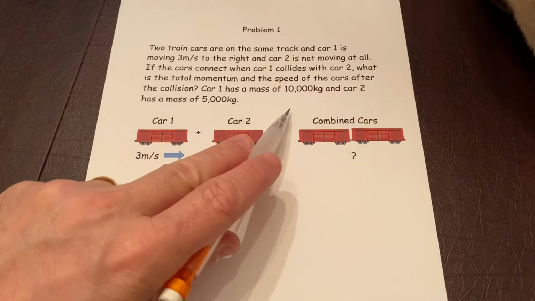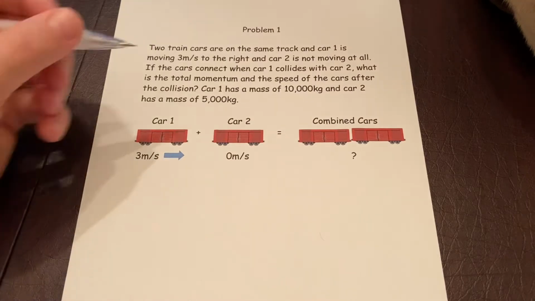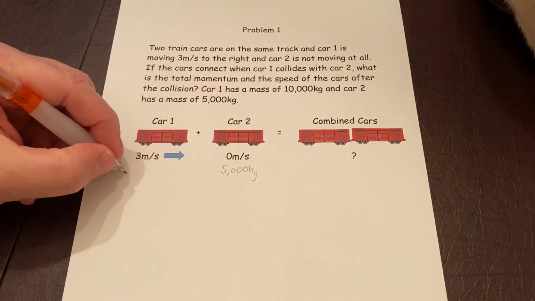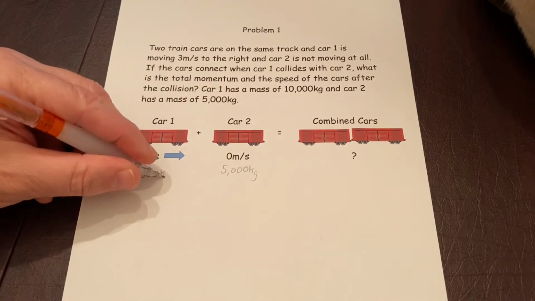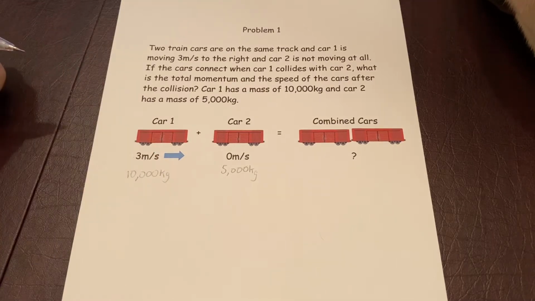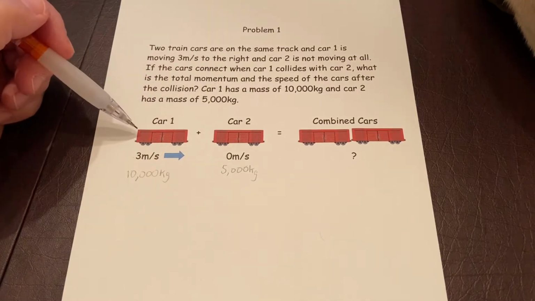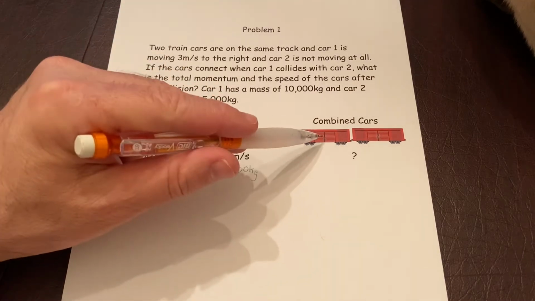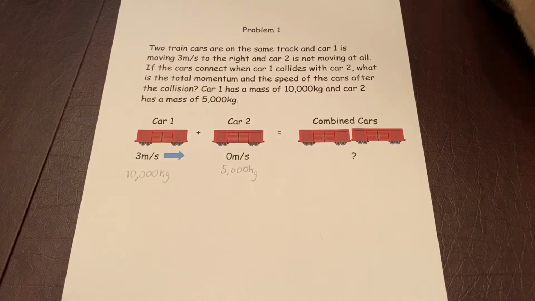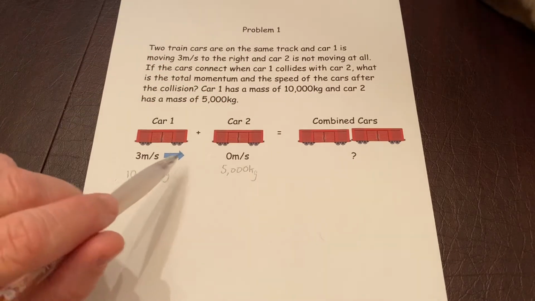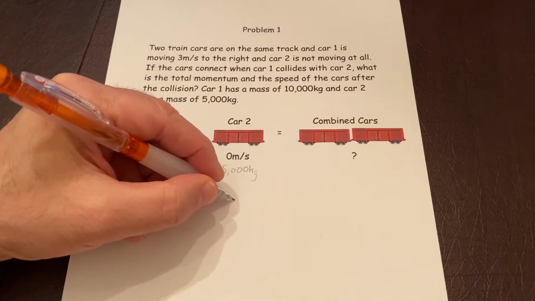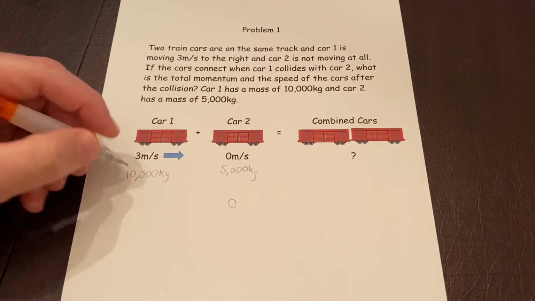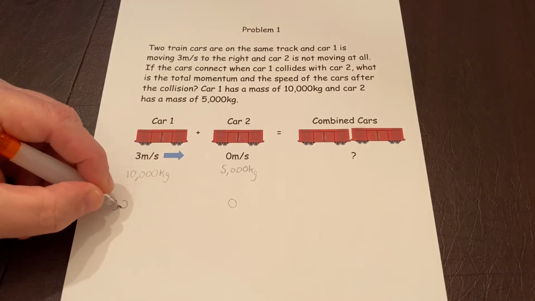Car 1 has a mass of 10,000 kilograms and car 2 has a mass of 5,000 kilograms. You've got 5,000 kilograms on car 2, 10,000 kilograms on car 1, and it's moving at 3 meters per second. So when they want to know what the total momentum is, remember that momentum is always conserved, so the momentum before the collision is the same as the momentum after the collision. In this case, this car is not moving at all, so it has a momentum of 0.